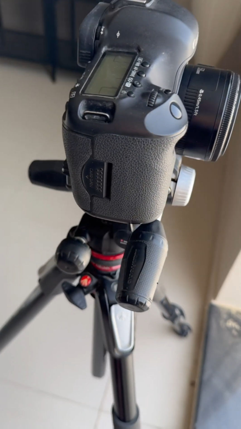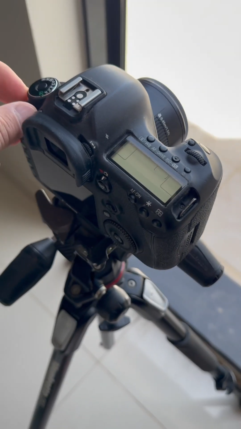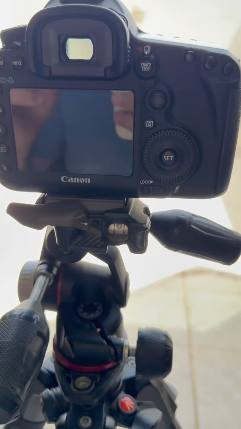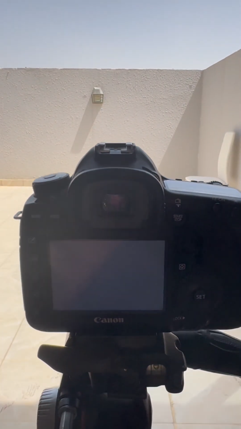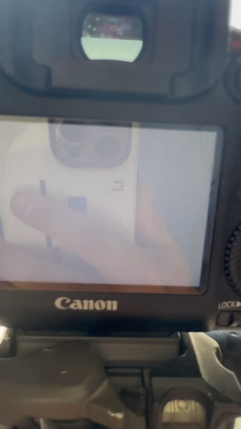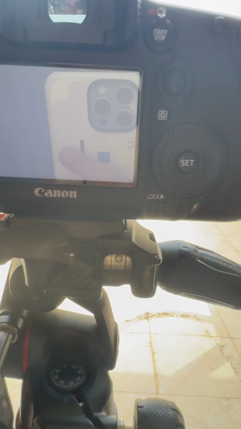Now it's the Canon 5D's turn. Show us what a 50mm photo looks like. Okay, we're looking through the viewfinder now. Taking a photo. Where is the photo? Oh, it didn't come out.